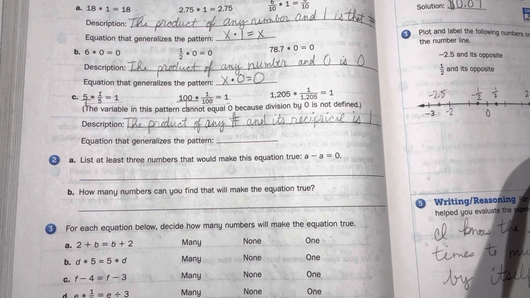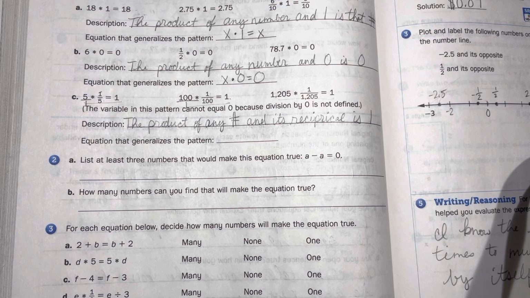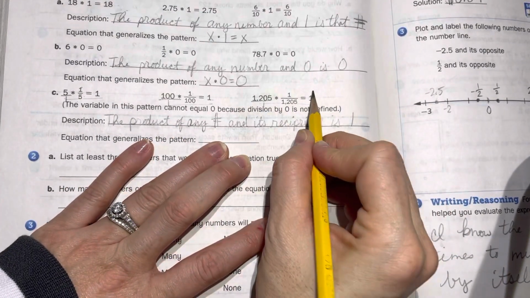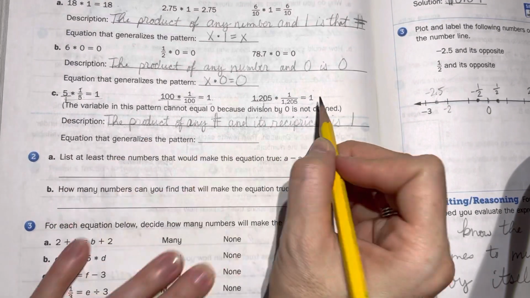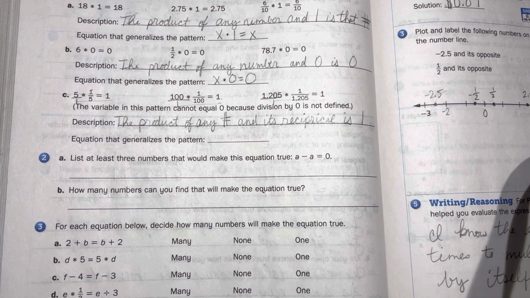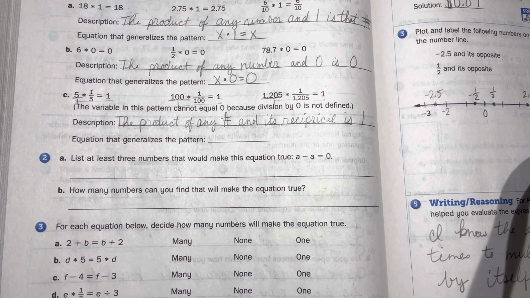So any number that you could use, if you did 72, you could say 72 over 1 times 1 over 72 would give you 1, because you're going to end up with the same number in your numerator and in your denominator, which always gives you 1 whole, right? If we multiplied this across, we would end up with 1,205 over 1,205, which is the same thing as 1. So any number times its reciprocal is 1.